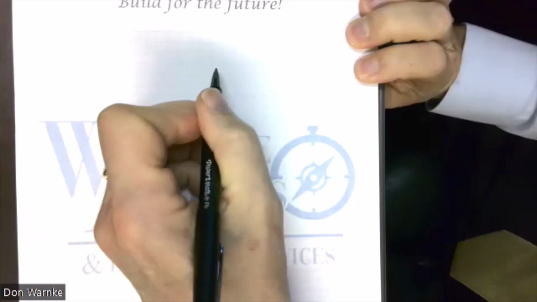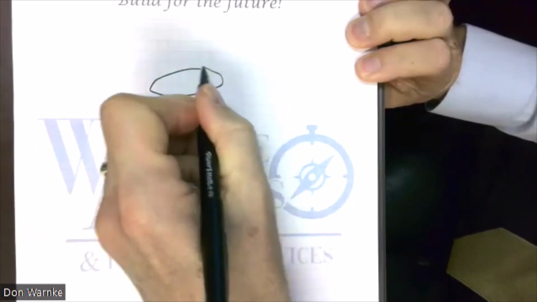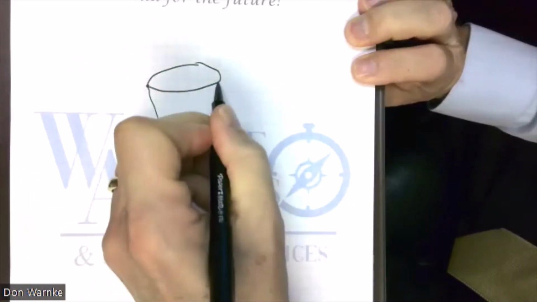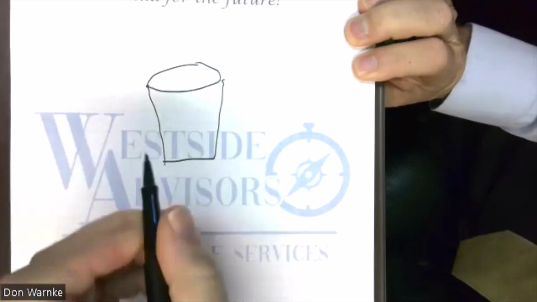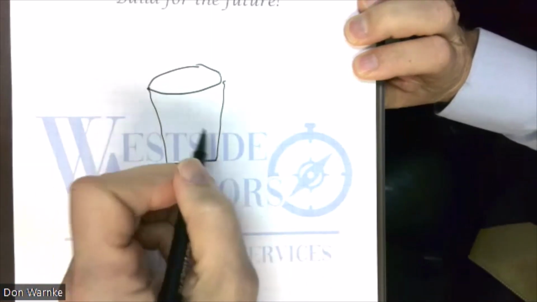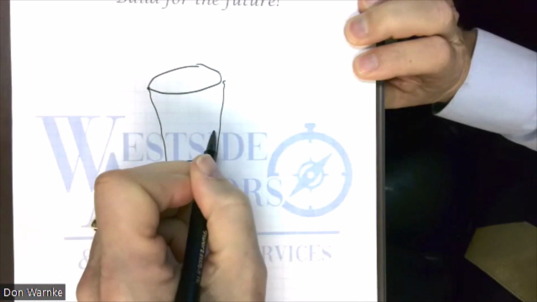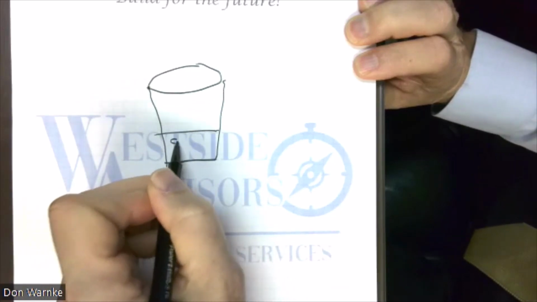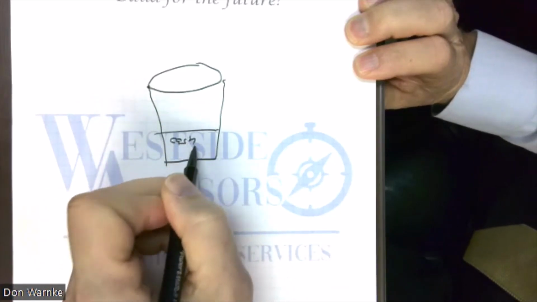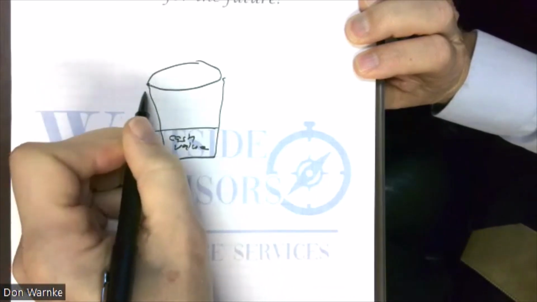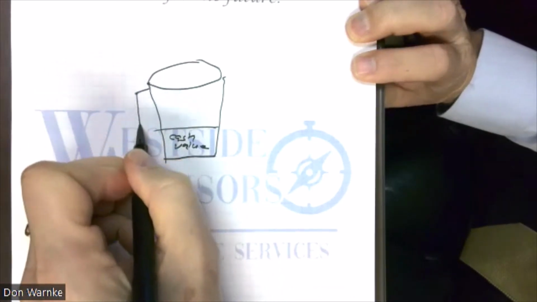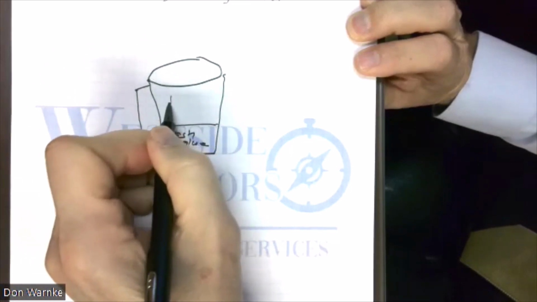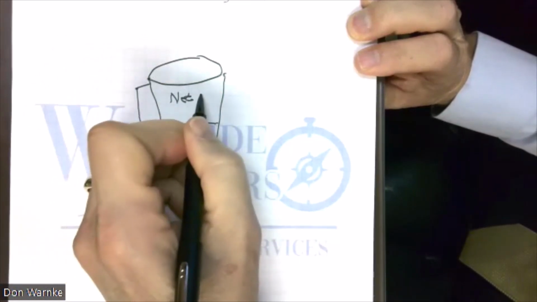So what you had was, you had this bucket, and it was made up of a couple of components. We had a side account that was building cash. That was cash value. And then you had net death benefit.